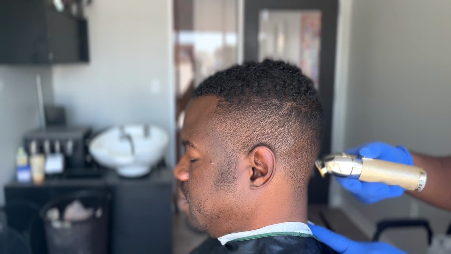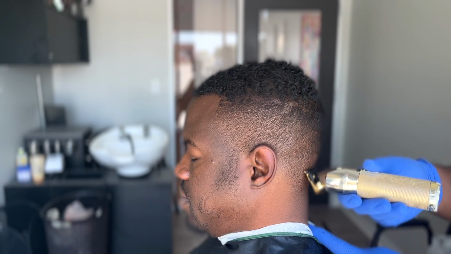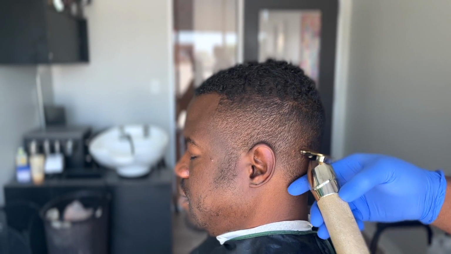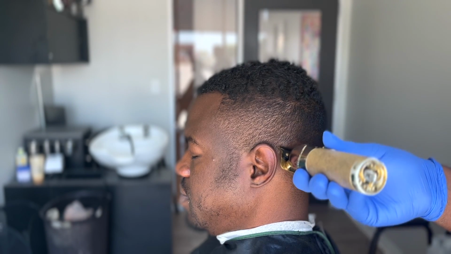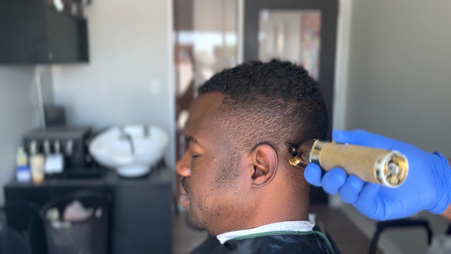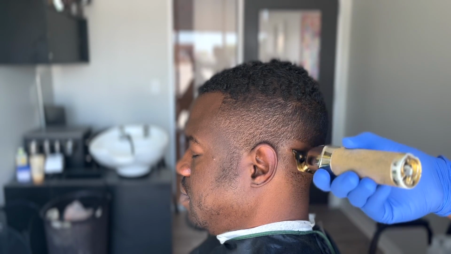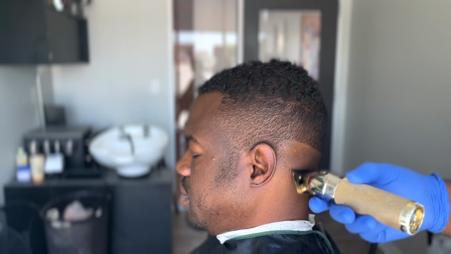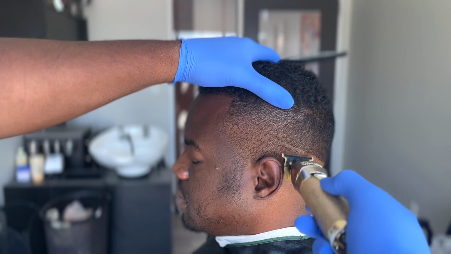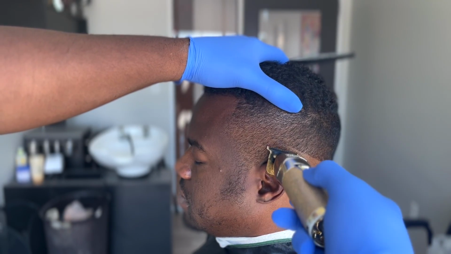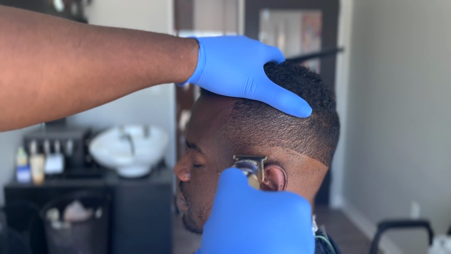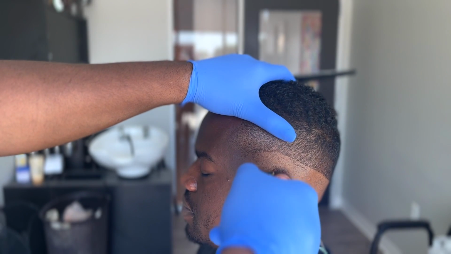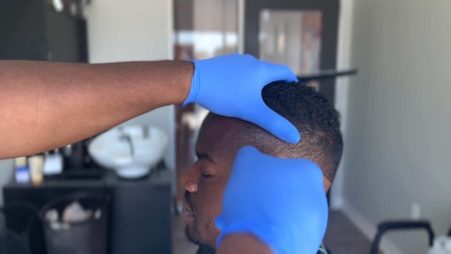And let's talk about what a drop fade actually is, because it's not a drop fade, it's a mid fade. Listen, you can say whatever you want to say. In my brain, if the back end of that fade is lower than the sides of the fade, it's a drop fade. I don't care where it lines up. It's a drop fade if the back end of the fade is at a lower starting point than the sides of the fade, which is on the temple, which is the area that I'm at now. The fade is dropping off in the back.